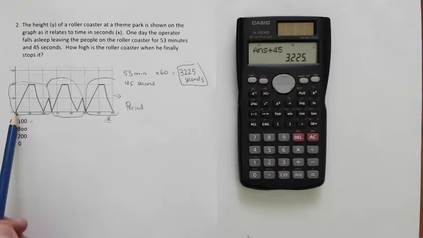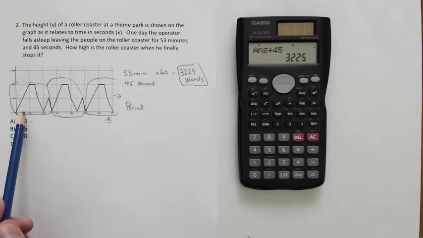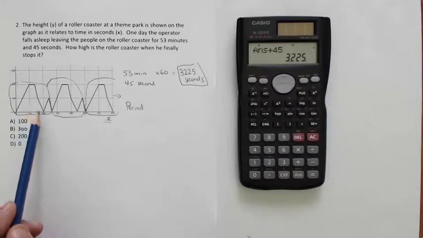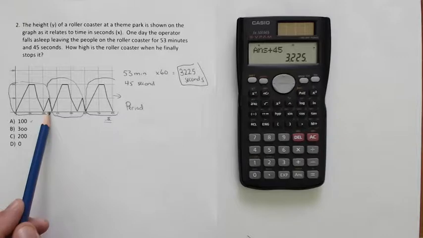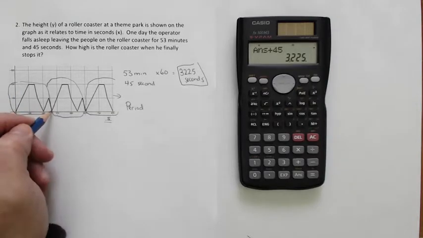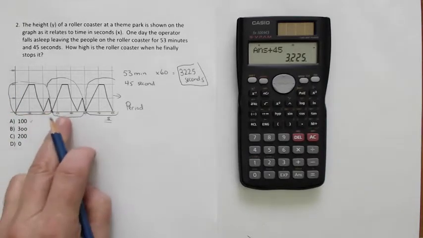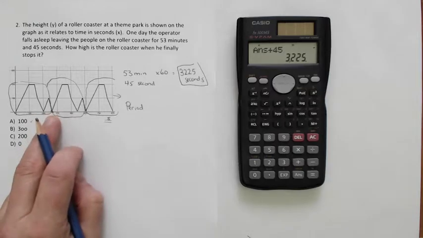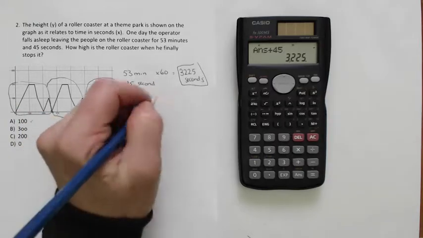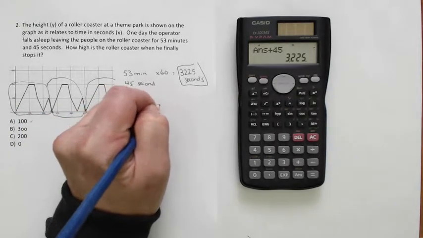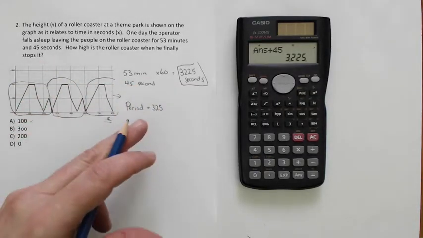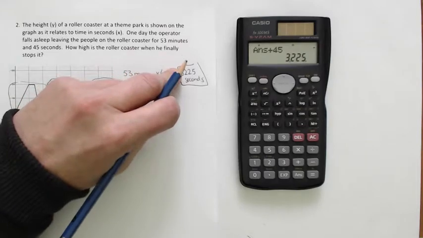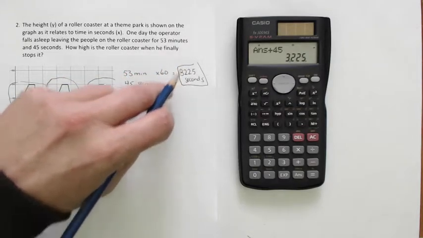We're going up by 25s here: 25, 50, 75, 125, 250, 275, 325 when I get back to that spot right there. I know the writing is a little bit small. Check your paper. 325 is the period. So every 325 seconds, this thing is going to repeat. It's going to go over again. And we're running it for 3,225 seconds, so we want to know how many periods fit into that.